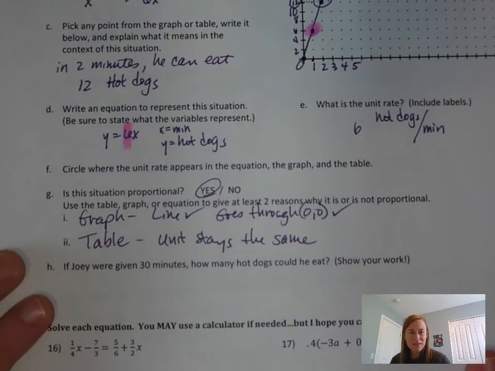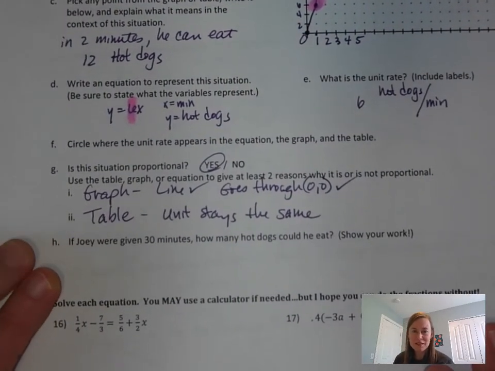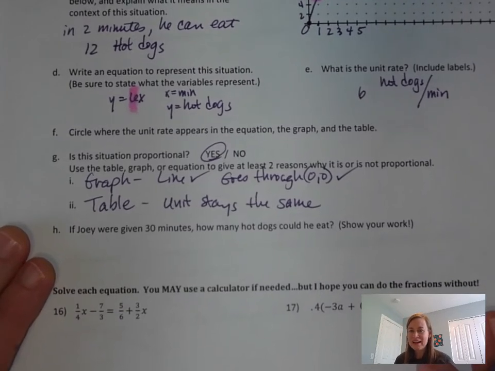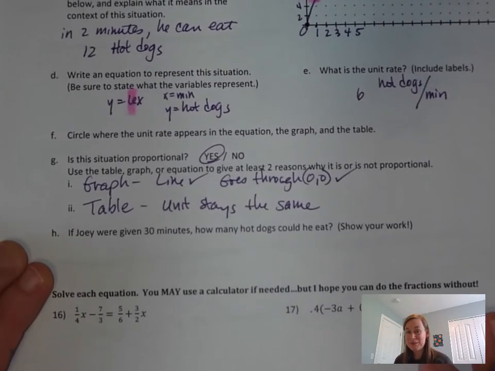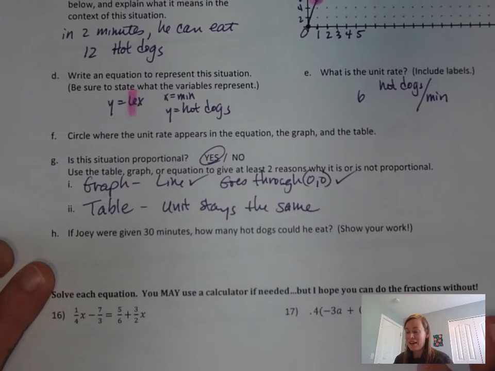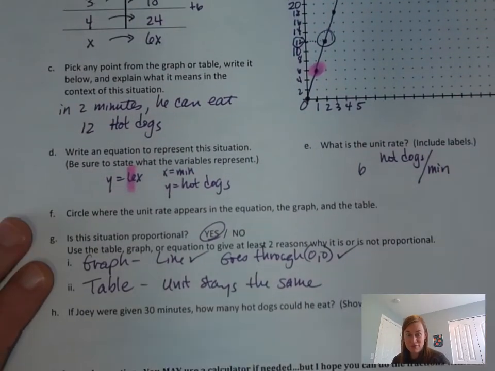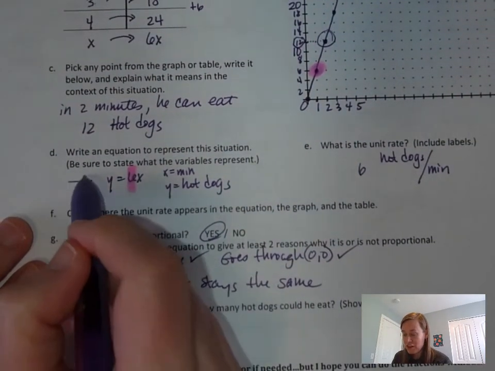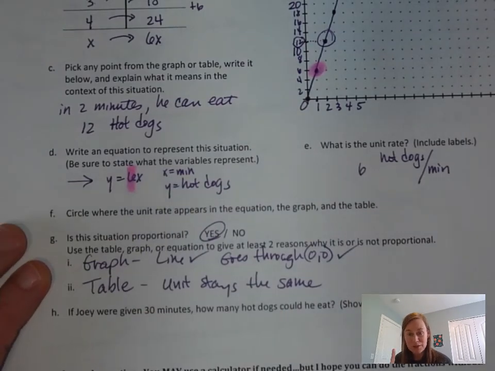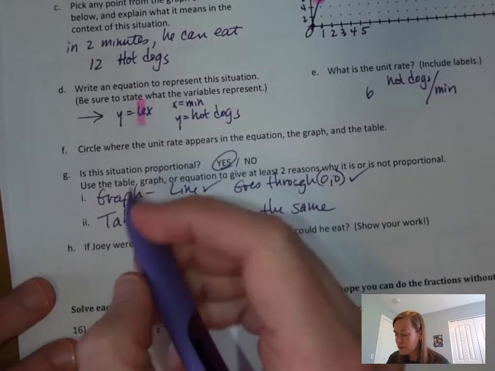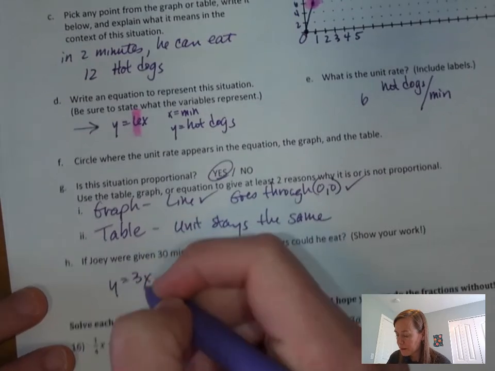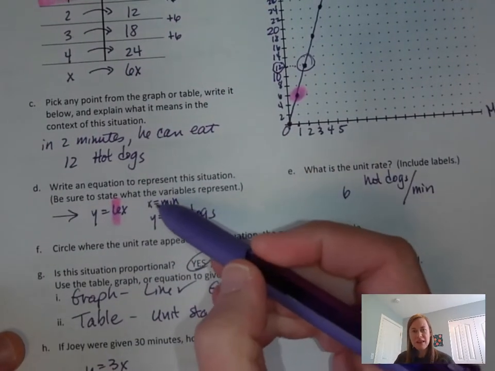Okay. If Joey were given 30 minutes, how many hot dogs could he eat? Again, I'm not convinced he can actually eat this many, but let's figure out what it would be. I think the easiest way to do it, for me, is to use this equation that we wrote. This is not the only way, though, so I'll show you both ways. So y equals 6x. Now, what represents minutes? The x represents minutes.